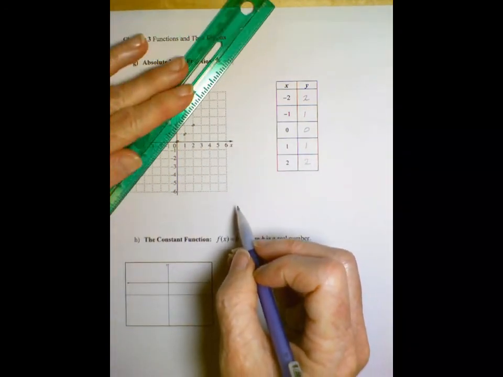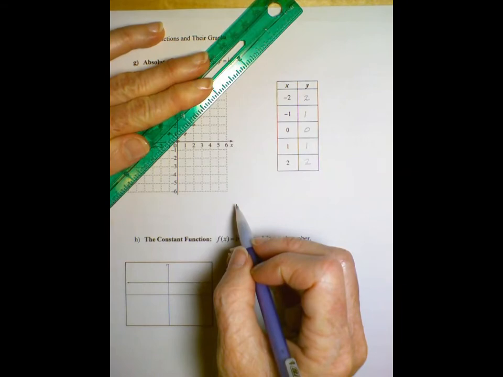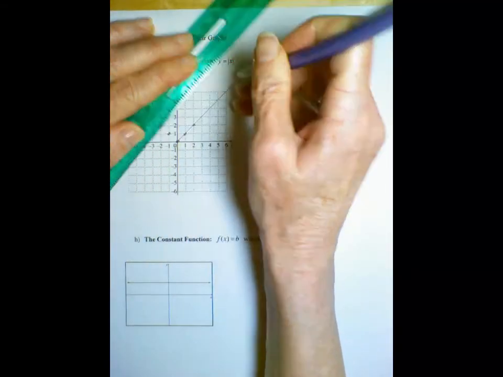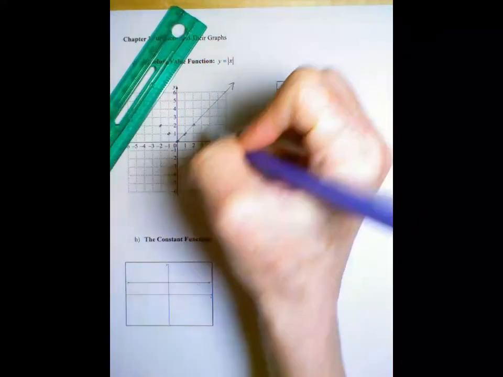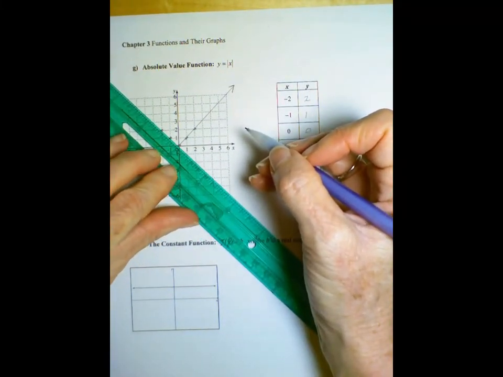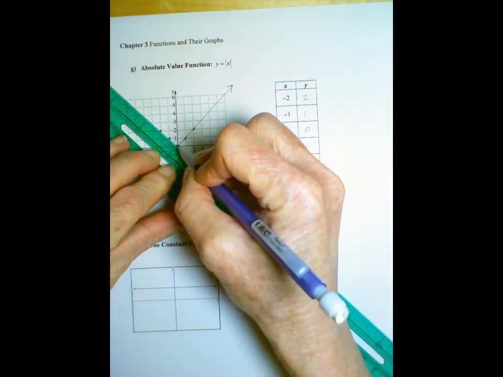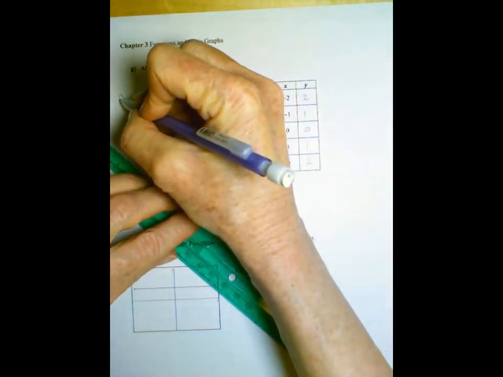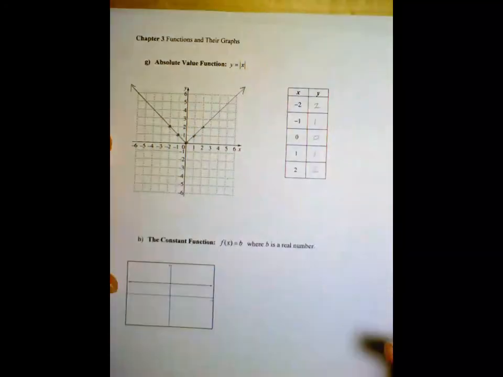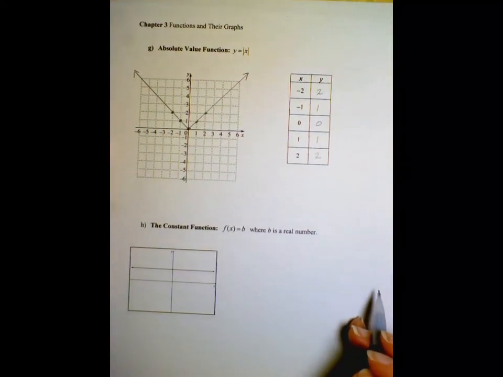And what we get here is through the first quadrant, starting at 0, we have this 45-degree angle line, and going through the second quadrant, where x is negative, but y is positive, because when you take the absolute value of a negative number, you get a positive. There's our absolute value function.